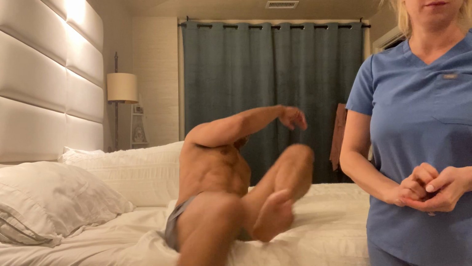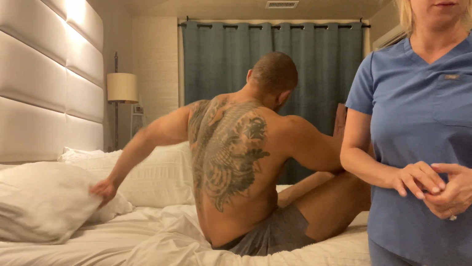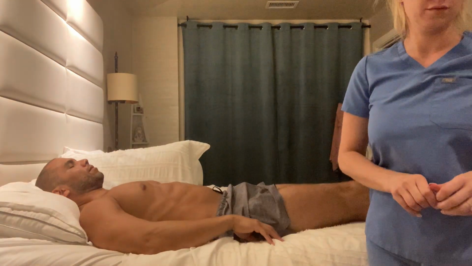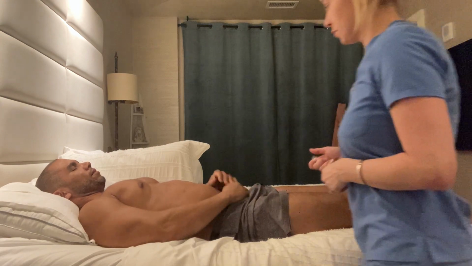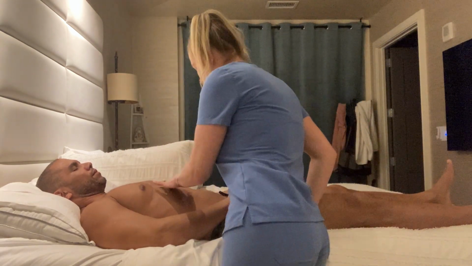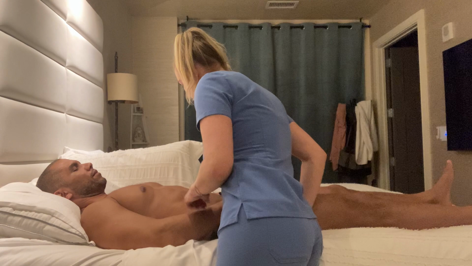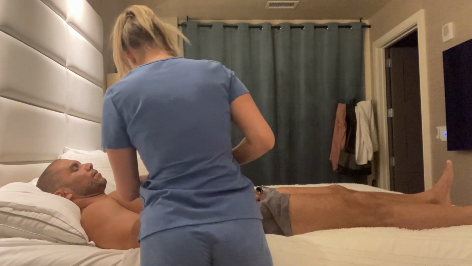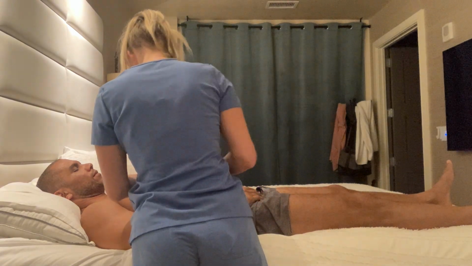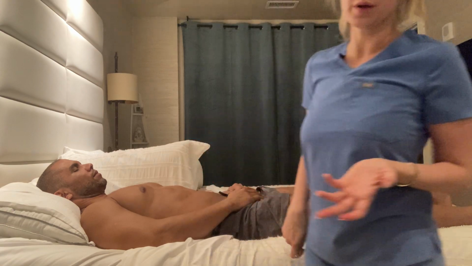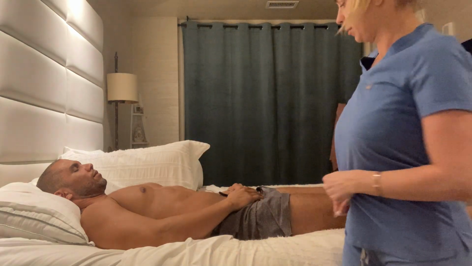Okay, Randall, can you please lay back down? Okay, and just to check again for the abdominal aorta, looks like it's about 2 centimeters, and it shouldn't be more than 3.